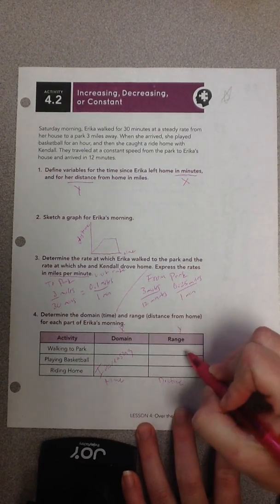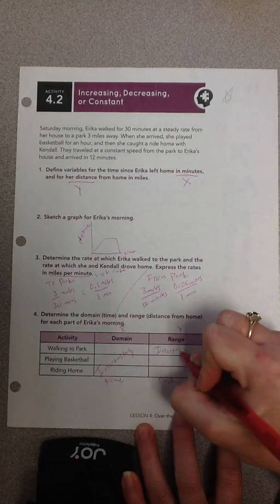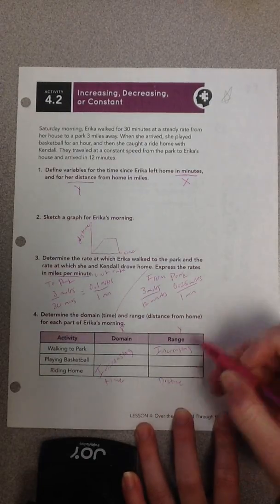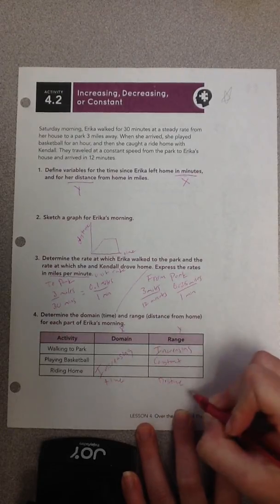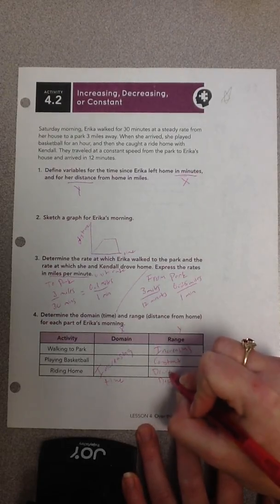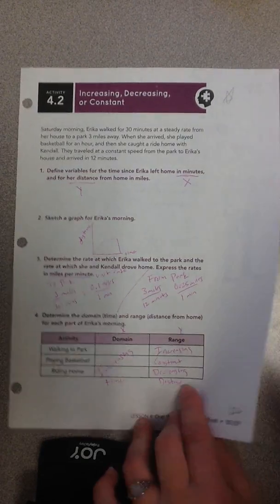So walking to the park, of course, her distance from home is increasing. While she's at the park, her distance from home is constant. It's not changing. And then coming home, it's decreasing because she's getting closer to home. Let's look at the back.